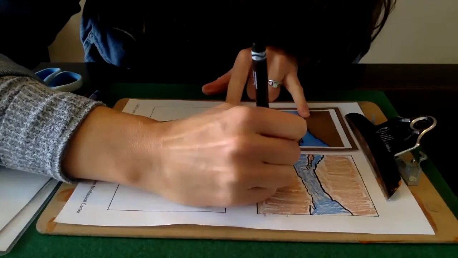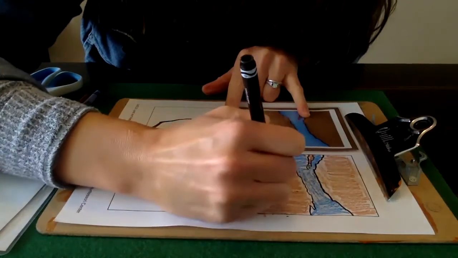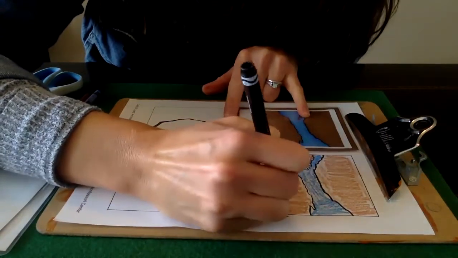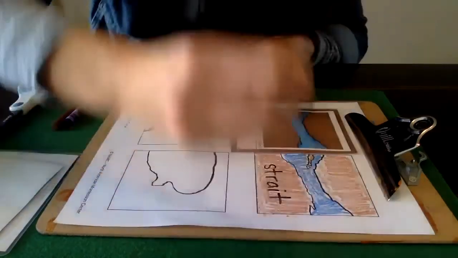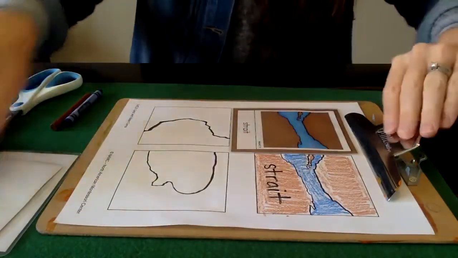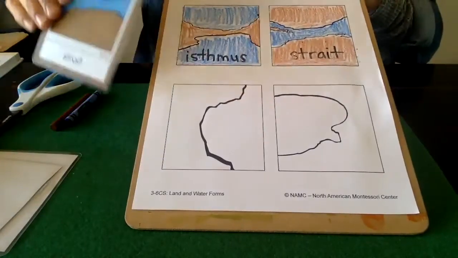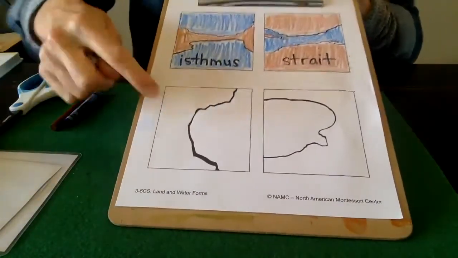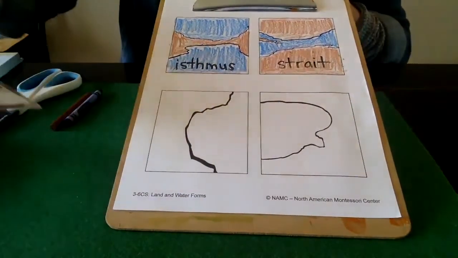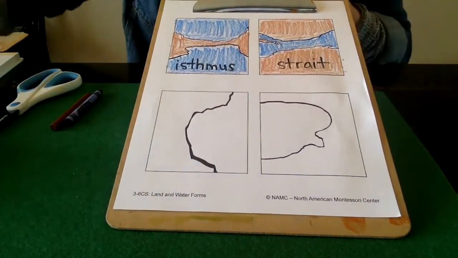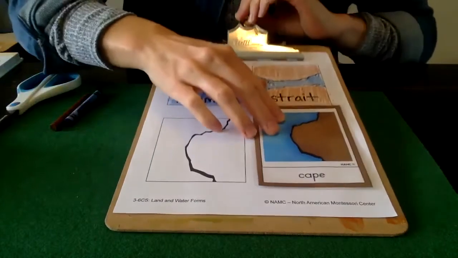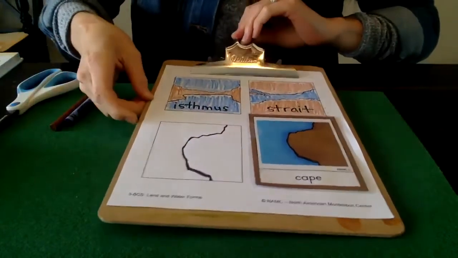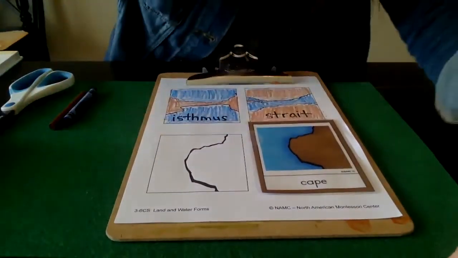Okay, we have straight, s-t-r-a-i-t, straight. We have straight. Okay, we'll move on to the one down here. Let's see, which one? There we go. We'll do cape.